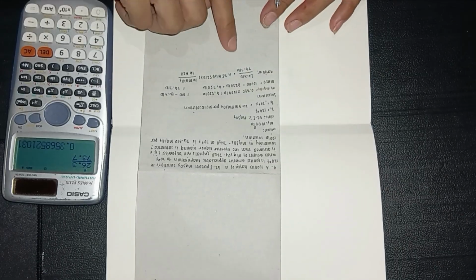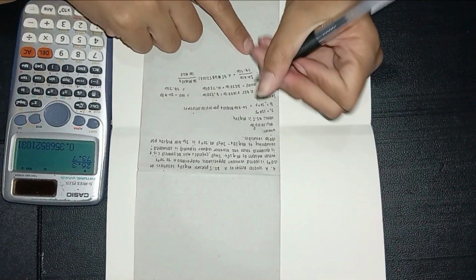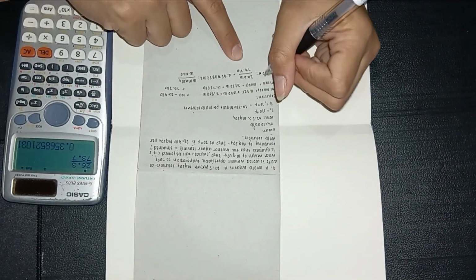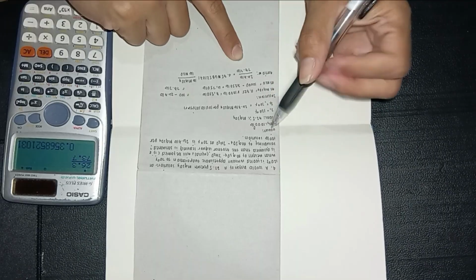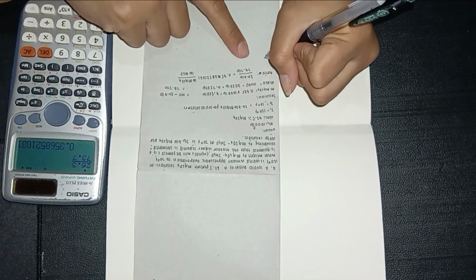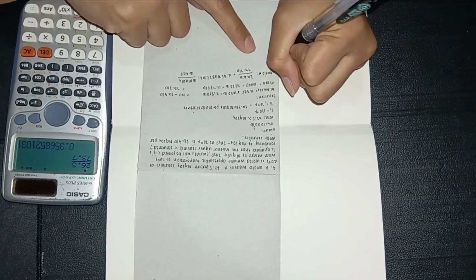So for our max dissolved, we have to multiply our ratio by our mass of H2O.